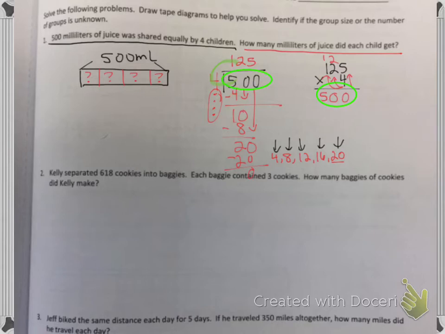Nice. So, how many milliliters of juice did each child get? Each child received 500 milliliters of juice. All right, perfect. So, not 500. My bad. I'm sorry. Not 500. 125. 125 milliliters of juice. Awesome. So, we have our first problem out of the way.